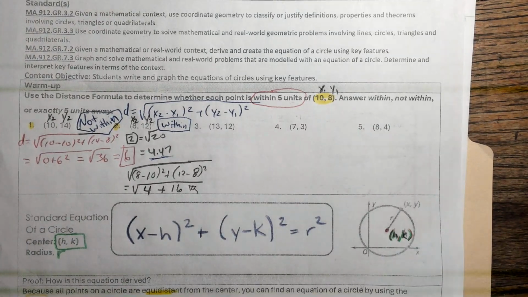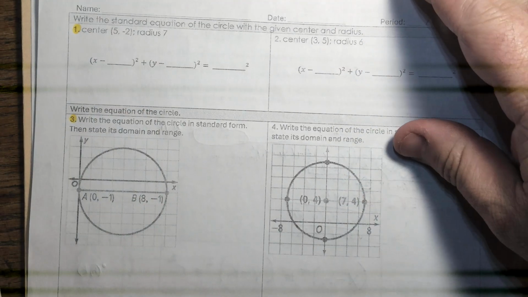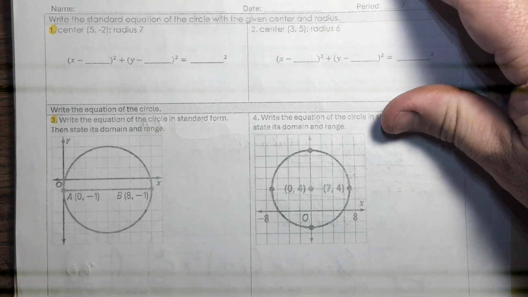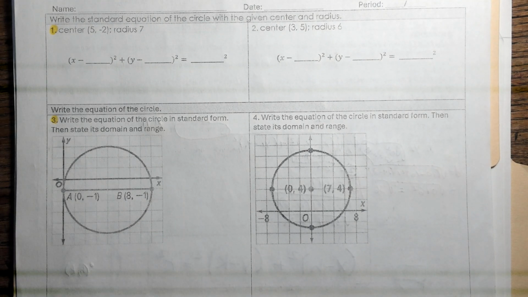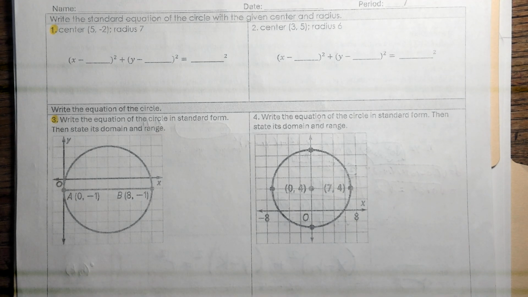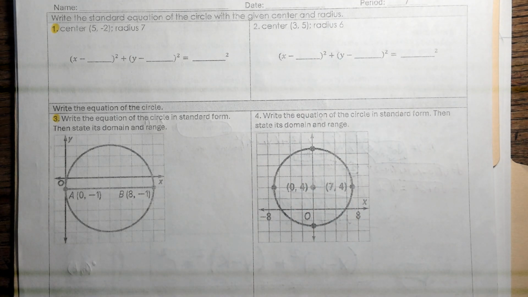All right, let's flip over and look at this and show you just how easy this is. All right, so page 10. Write the standard equation of a circle with the given center and radius. All right, so number 1, I'm going to do. Number 2 will be you guys.